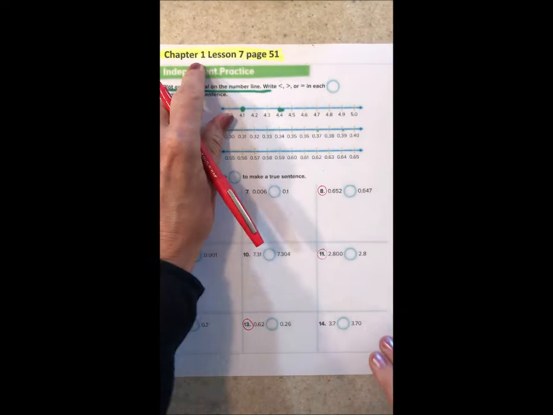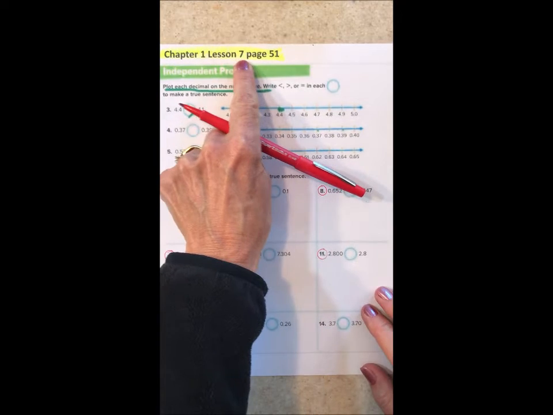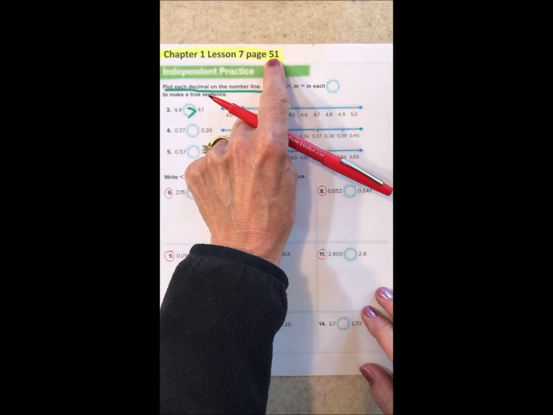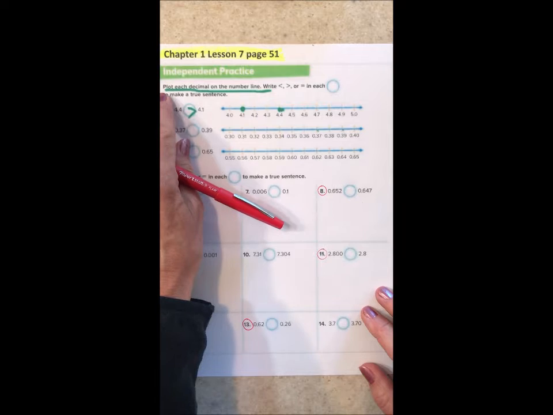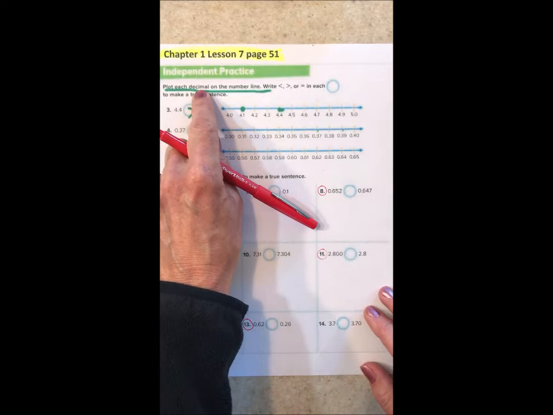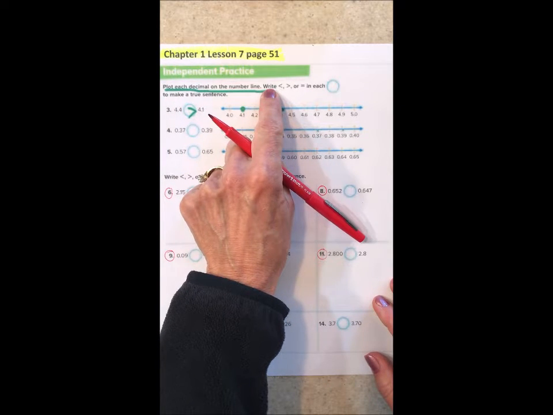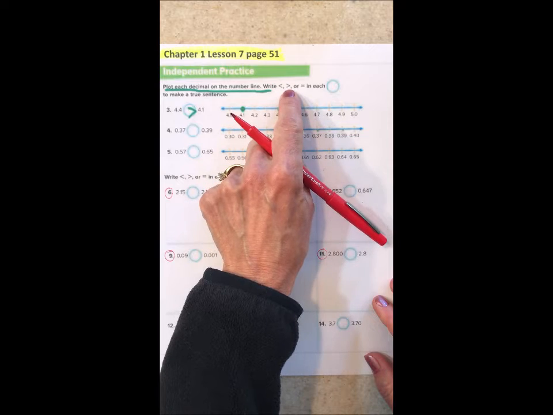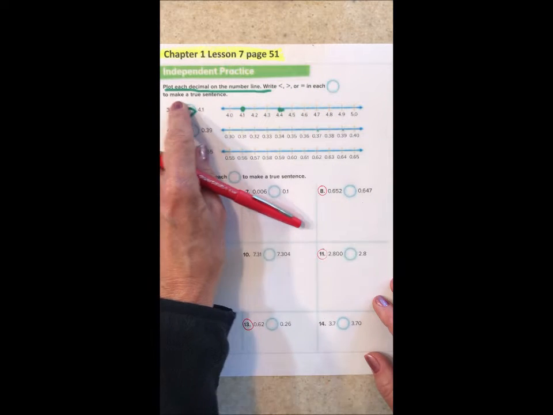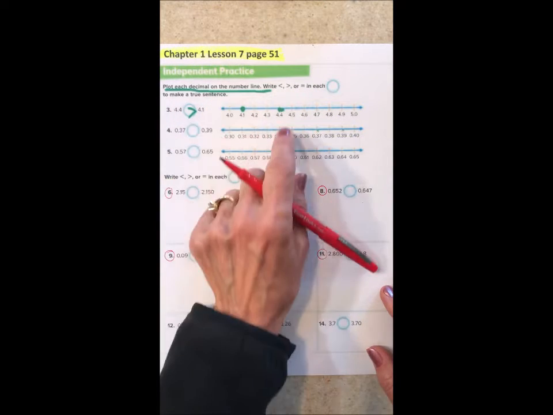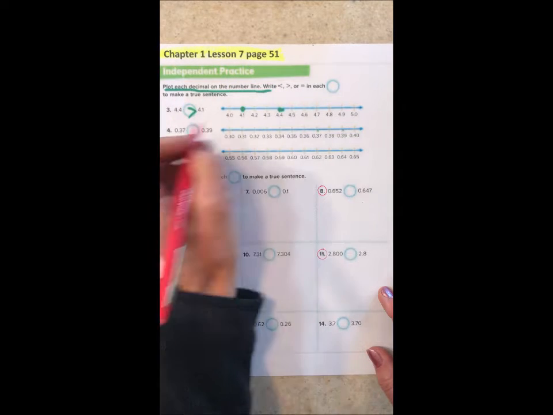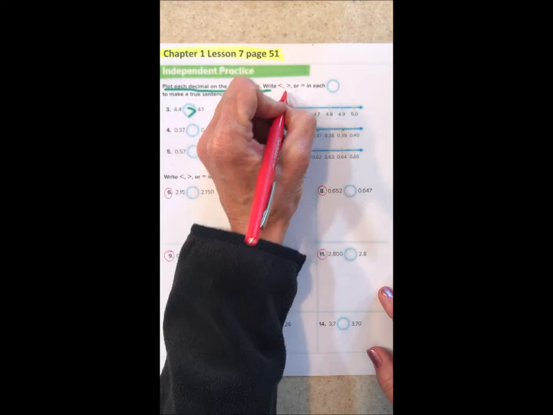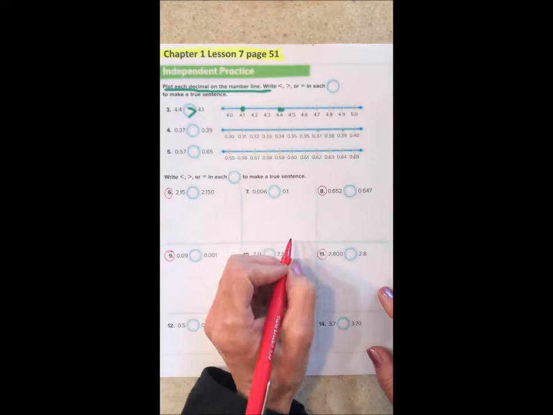Okay, this is Chapter 1, Lesson 7, Math Book, page 51. The first one is done for us. Plot each decimal on the number line. Write less than, greater than, or equal to in the circle to make it a true sentence. I say less than because the small part came first there. I say greater than because the larger opening came first on this symbol when you read it across.